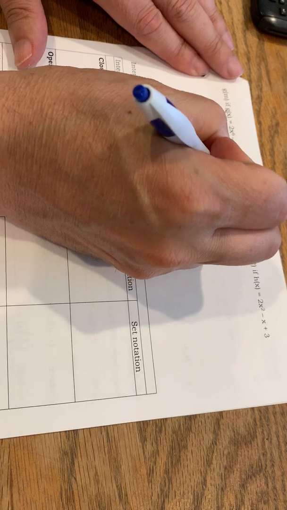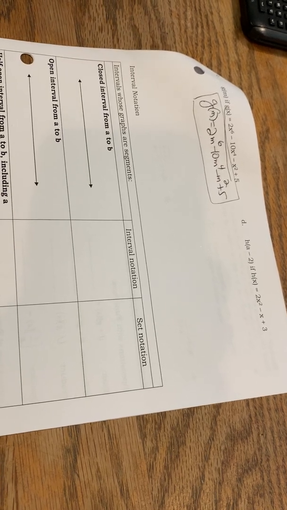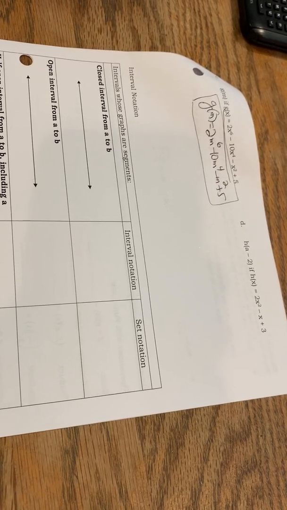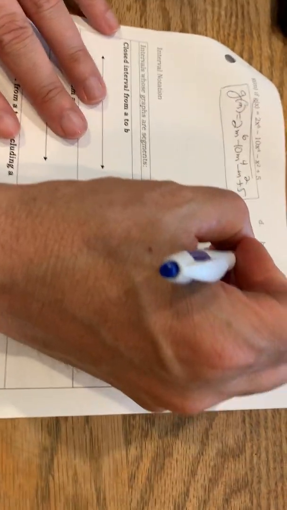So it's just an expression answer. I would leave it like this. You're just replacing wherever you see an x with an m. D, h of a minus 2. Wherever you see an x, you're inputting a minus 2.